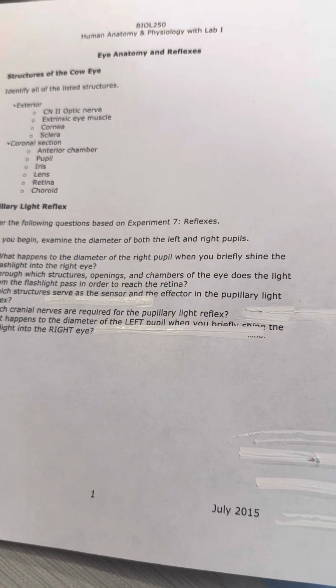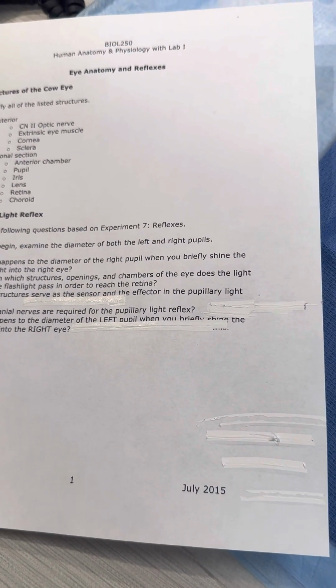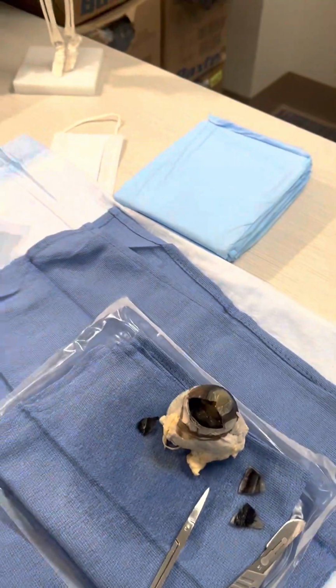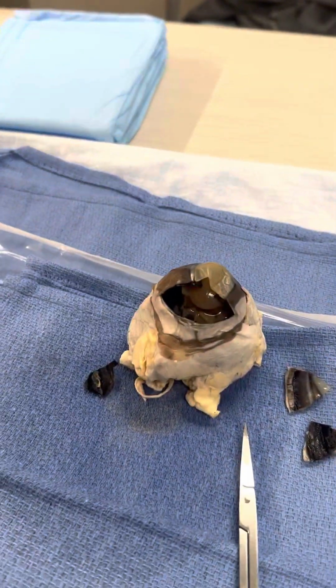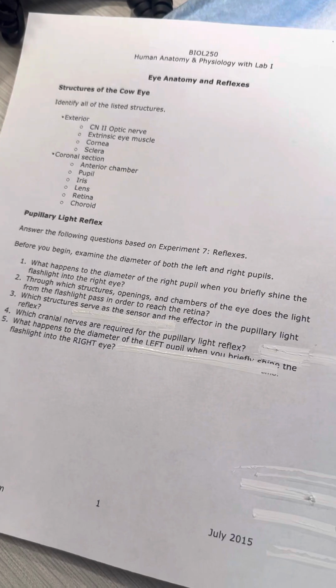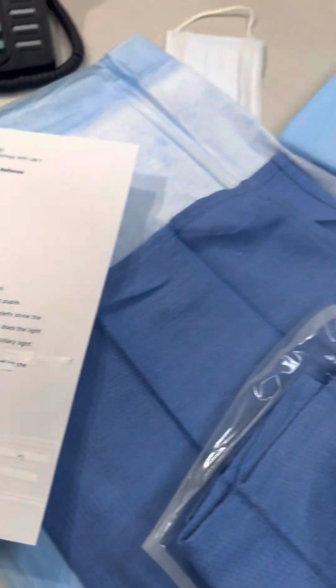Which structures serve as the sensor and the effector of the pupillary light reflex? The sensor would be the retina, and the effector would be the smooth muscles of the pupil. Moving on, which cranial nerves are required for the pupillary light reflex? That would be the optic, the oculomotor, the trigeminal, and the facial nerves.